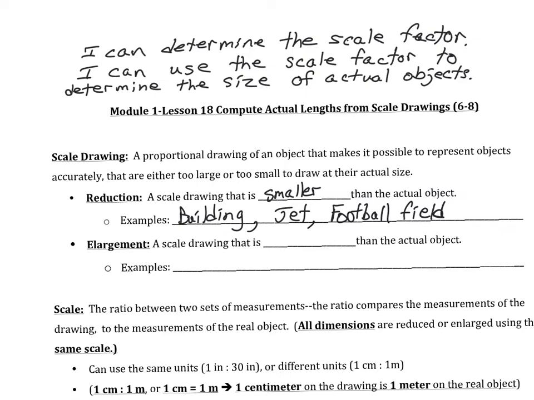Enlargement: a scale drawing that is larger than the actual object. You may or may not have heard of nanotechnology. That means that we're talking about really, really small components. So inside of a computer, there are a whole bunch of chips, and those computer chips are hard to draw as small as they can actually make them.